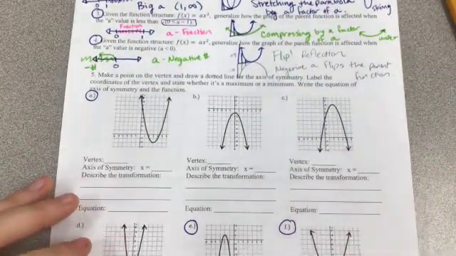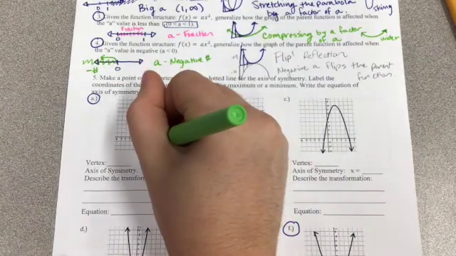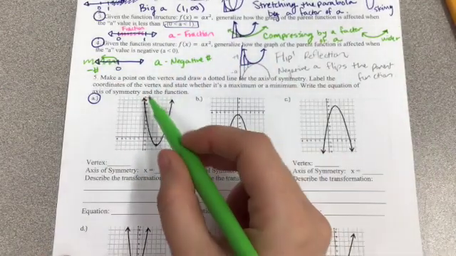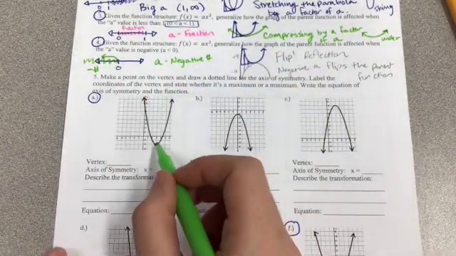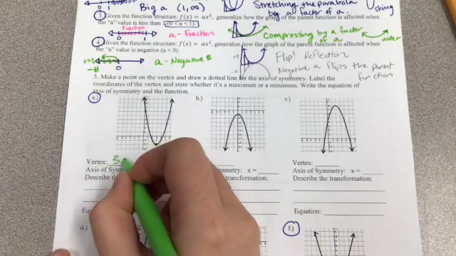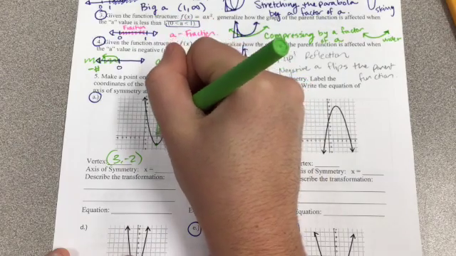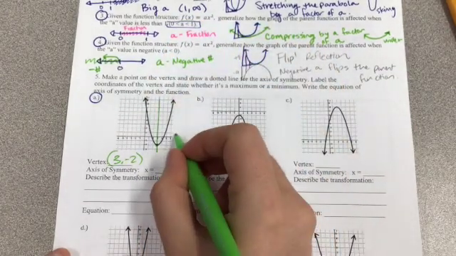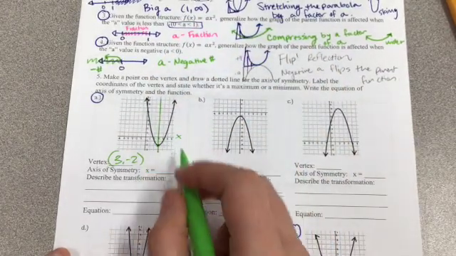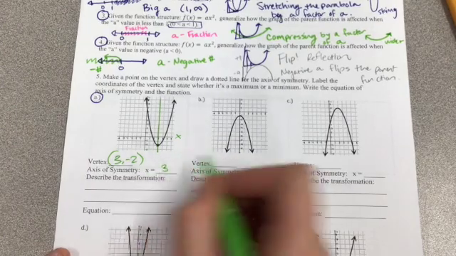Letter A for number 5. Let's first talk about the vertex, which is right here. It's where the parabola changes direction. It looks like we're at 3, -2. Our axis of symmetry, it passes through the x-axis at 3, so we're going to write x equals 3.